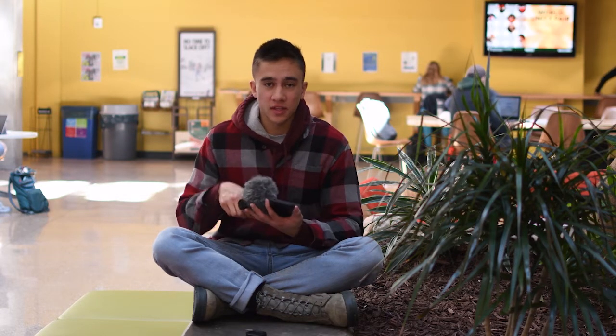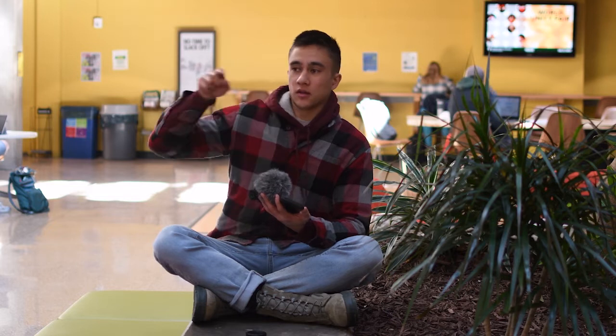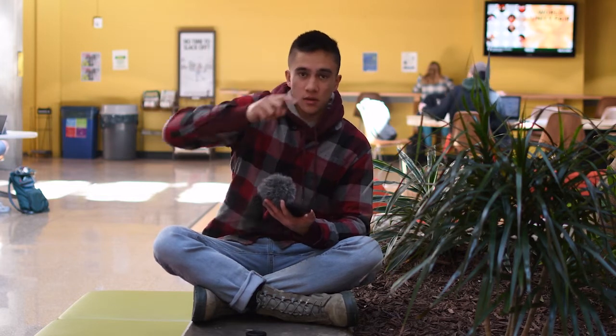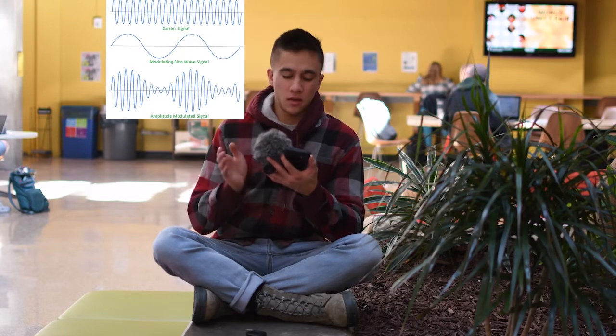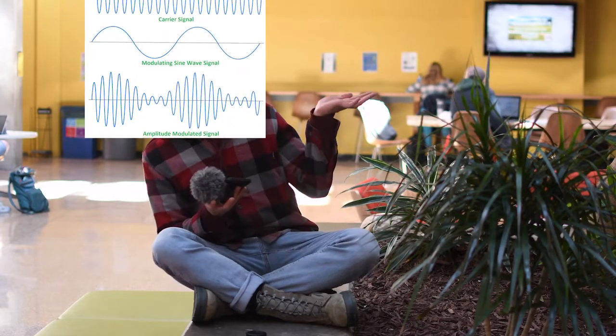So instead of the wave looking like this, it looks like this. I can include the diagram right here. And also here's the diagram for the actual circuit.